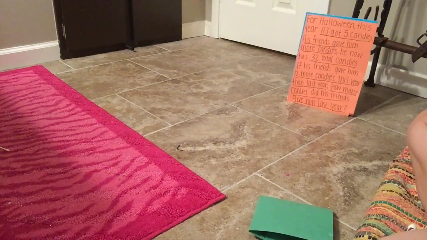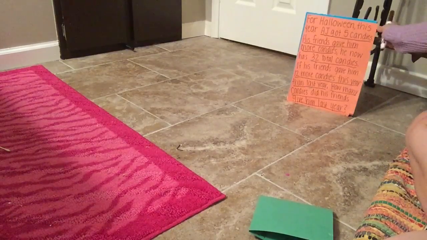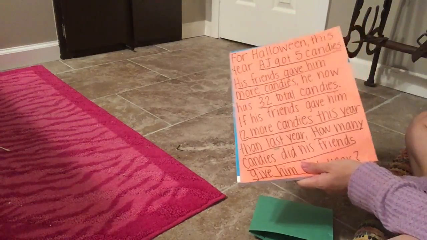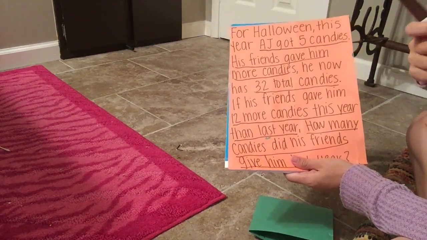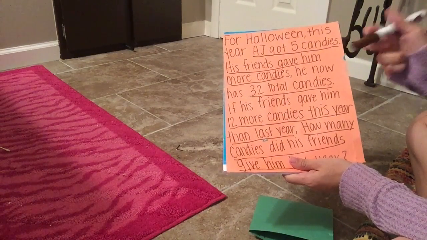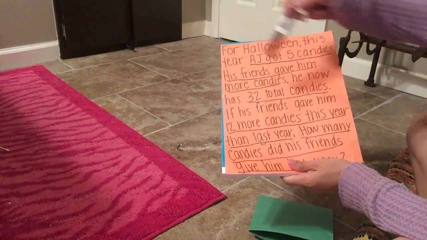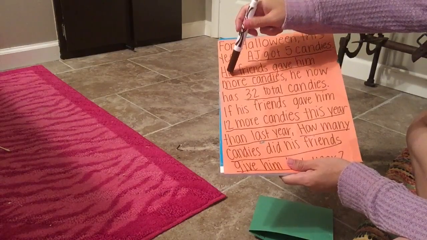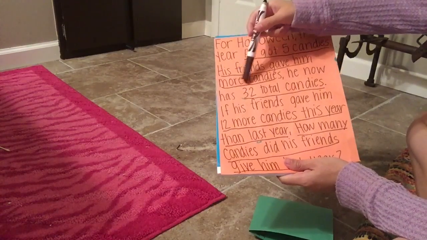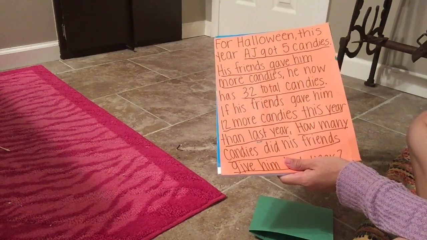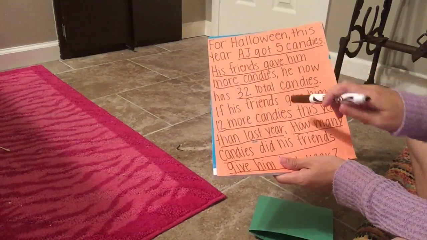So what we're going to go ahead and do first is underline our important information to be able to see what kind of problem we are going to solve. I already underlined what we need to look for, but we're going to go over it one more time. Our first important information states that AJ got 5 candies. Our second important information is very important because it states a change in the problem, and that change says his friends gave him more candies. The next part of important information states that he has 32 total candies.